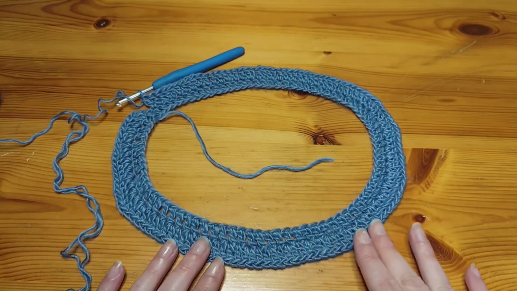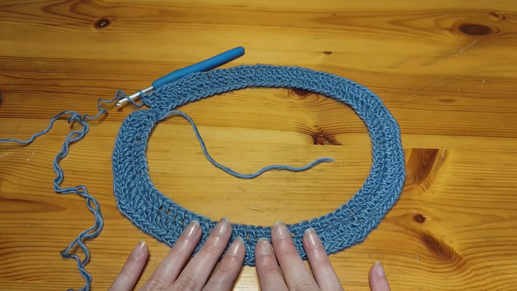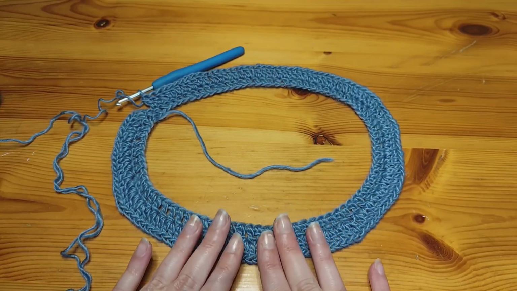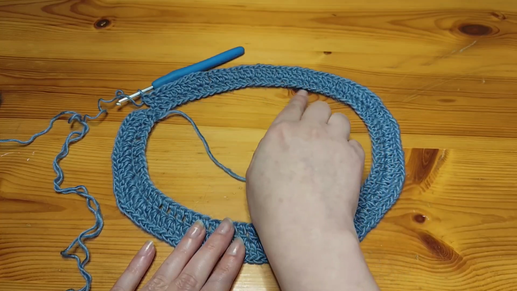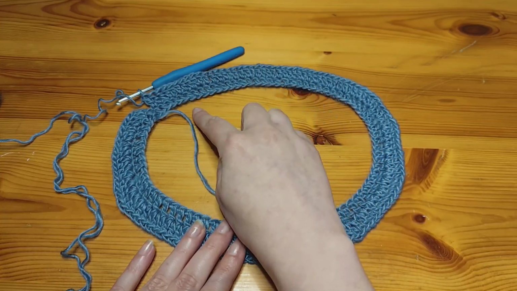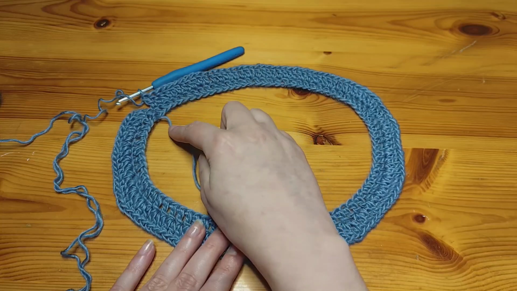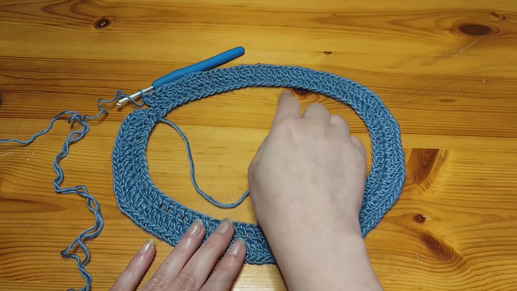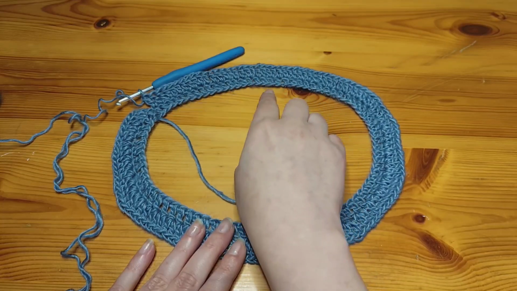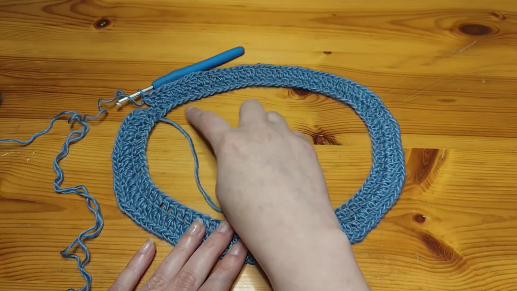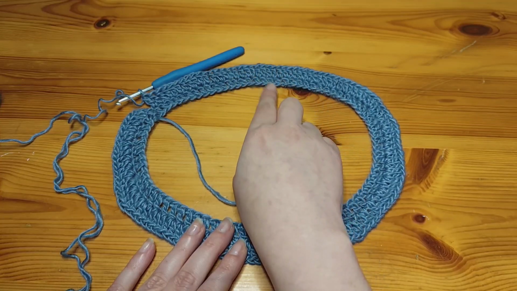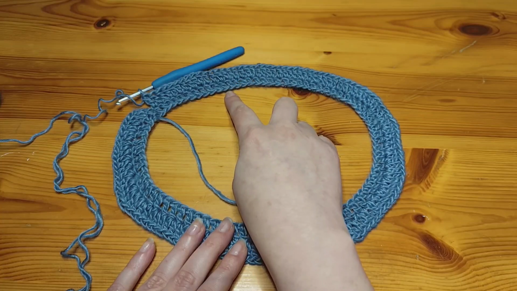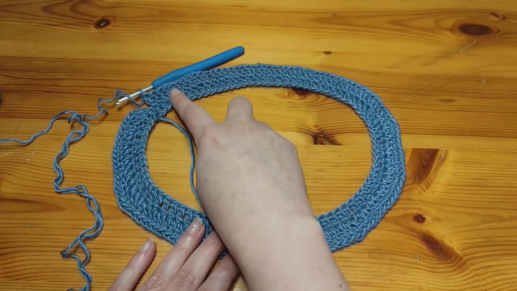Here is my second row completed. I added all my 39 stitches. Here towards the end I had to space them out a little bit more because I was almost done with the increases and there was still a little bit of space. So instead of 1 stitch apart, I started making 2 stitches apart, and the last one 3 stitches apart.